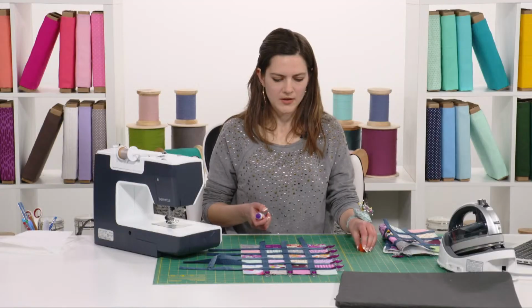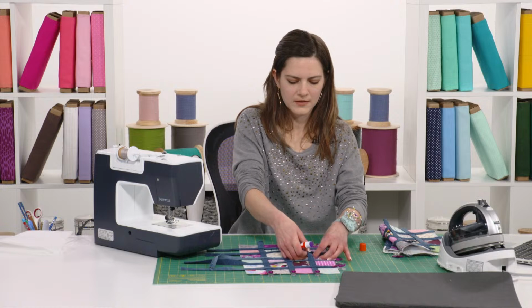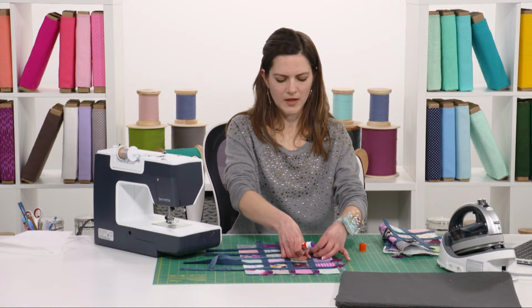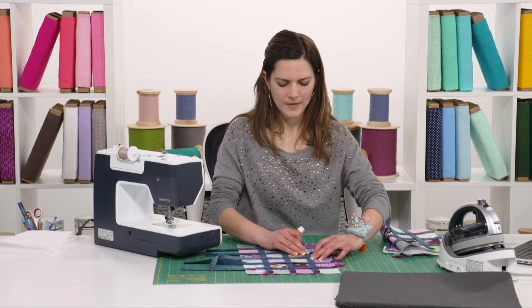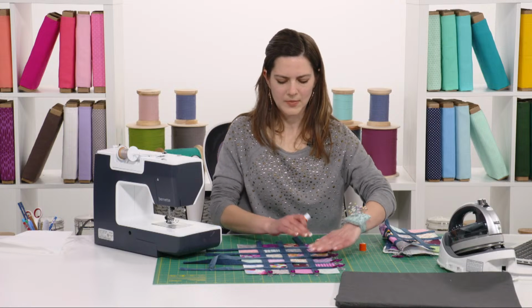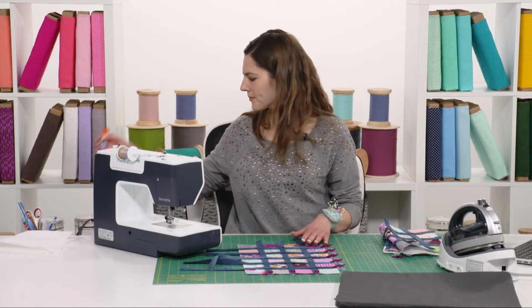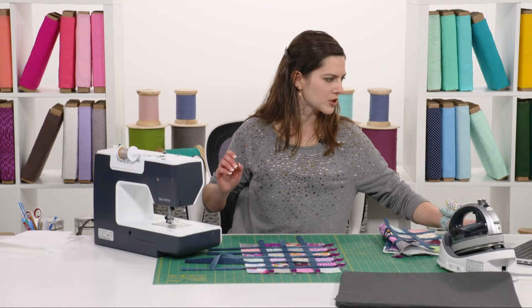Okay, so everything is stitched down. I want to move this a little bit. It looked like it was not quite centered where I wanted it. There, that's better. Okay. Make sure I don't have any questions coming in.